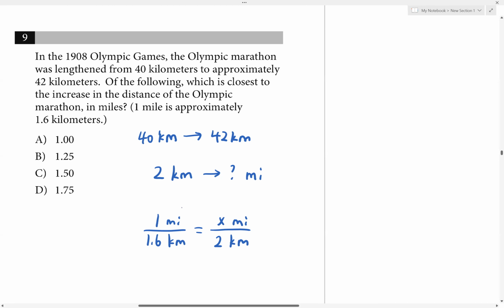Okay, so the key to setting up a proportion when we do unit conversions is to make sure the units match on both sides, right? If we put miles on the top, both sides have to have miles on the top, and then here we put kilometers on the bottom, so the other side has to match. We have kilometers on the bottom. So once everything matches up correctly, it doesn't matter which one you put on the top or bottom, as long as they match on both sides, then it should be good.